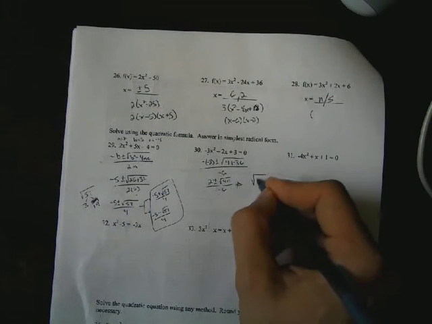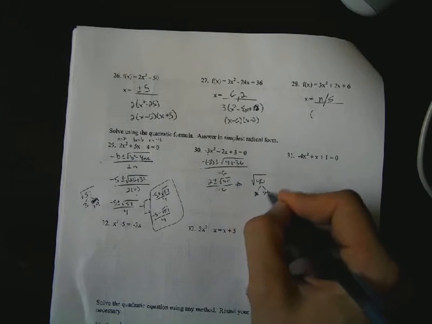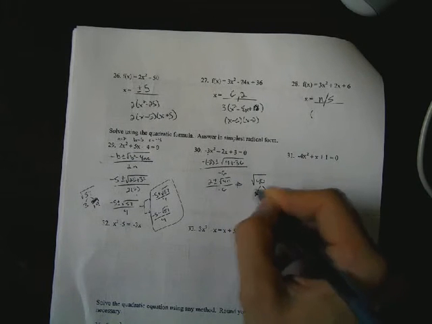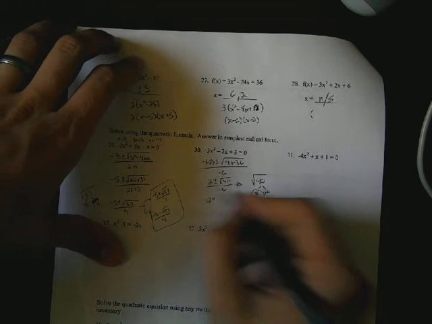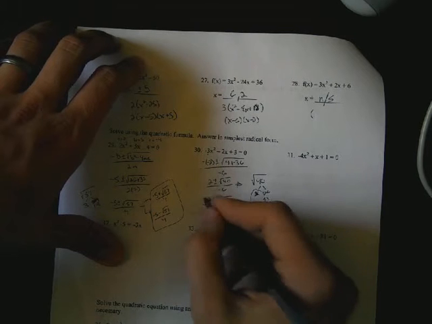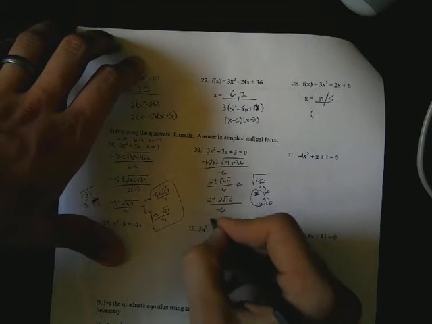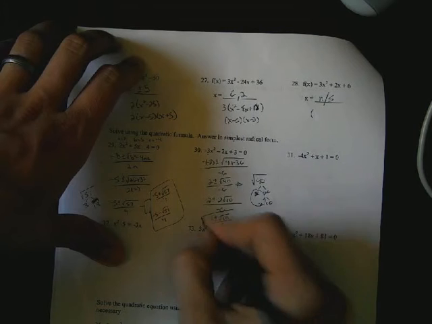If I have the square root of 40, this is 4 times 10, or 2 times 20, which is 2 times 2 times 10. I've got a pair of 2's. I can pull those out. So I've got 2 plus or minus 2 square roots of 10 over 6. These all have a factor of 2 in them, so I can pull it out. 1 plus or minus the square root of 10 over negative 6, and that's going to be my answer.